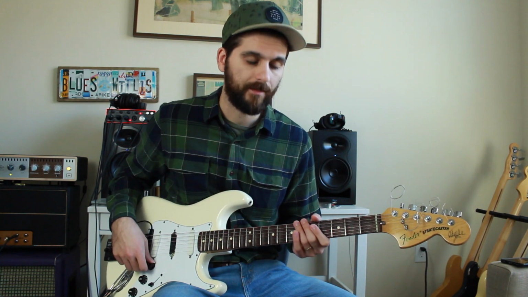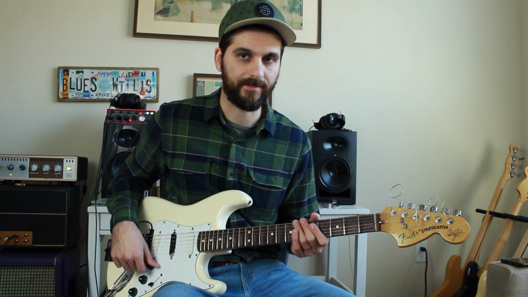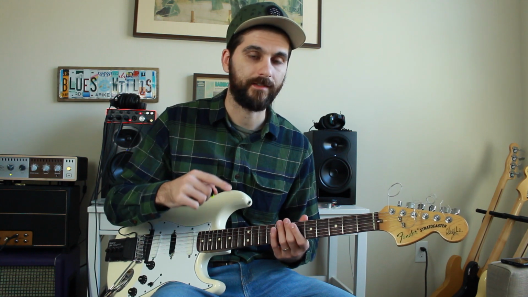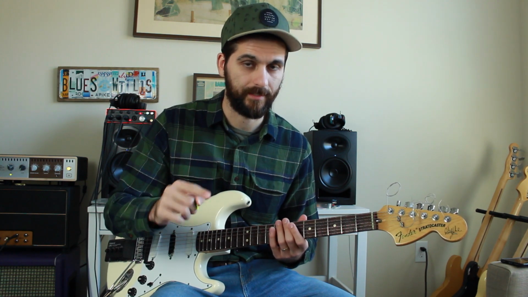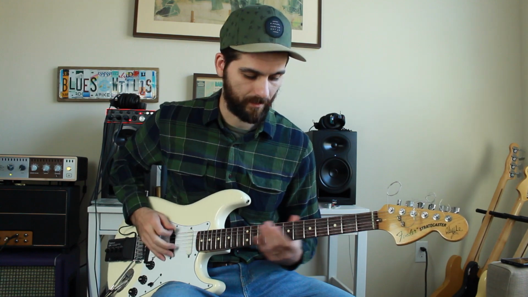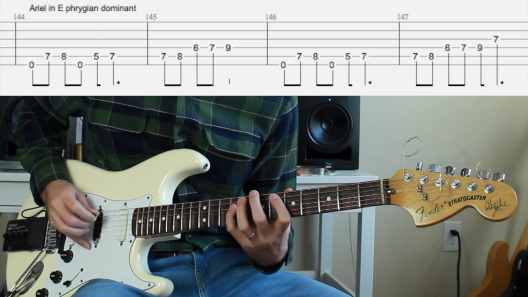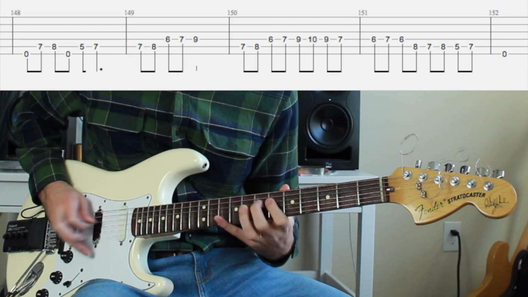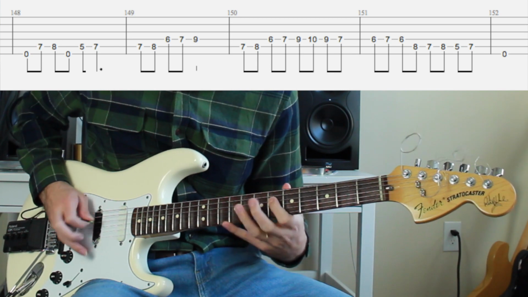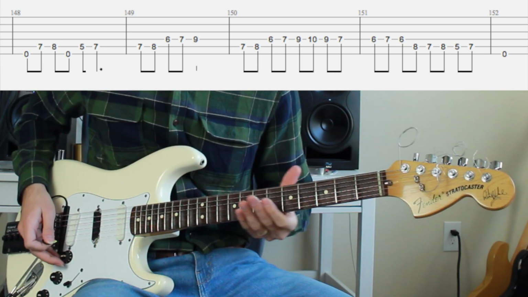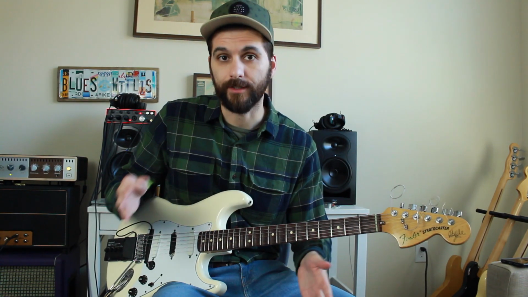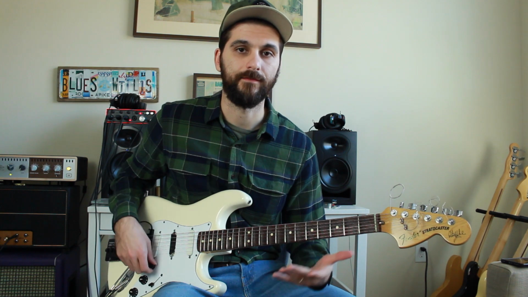But funnily, later in the song, Blackmore plays the same melody out of E, or in the key of E. So he takes this B Phrygian dominant melody and modulates it to E Phrygian dominant, not E harmonic minor. So this is just another position and another key to practice the Phrygian dominant.